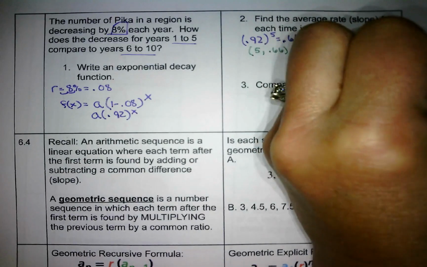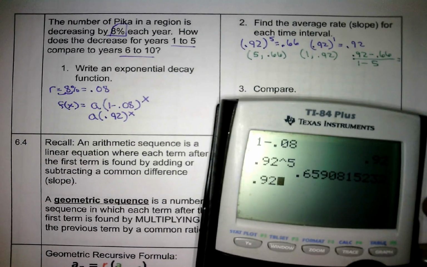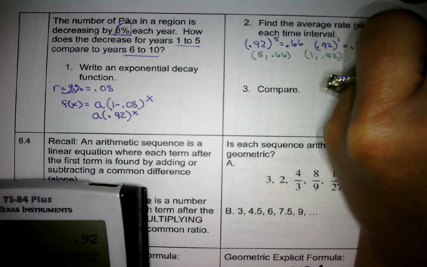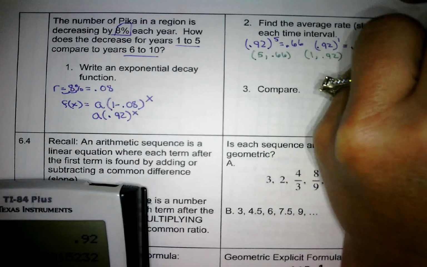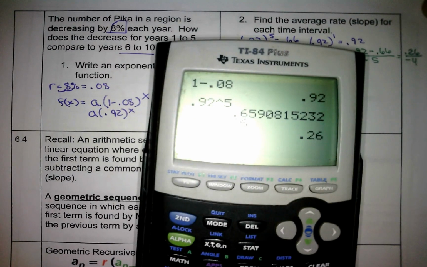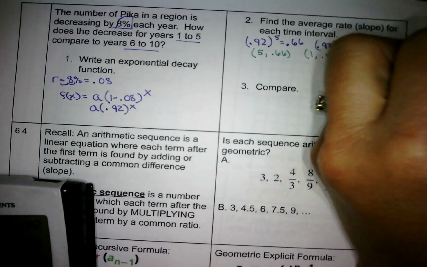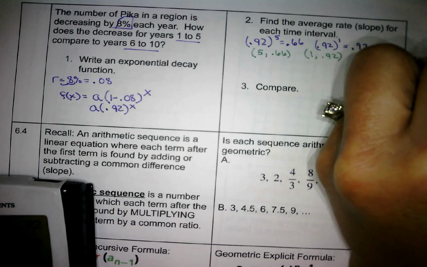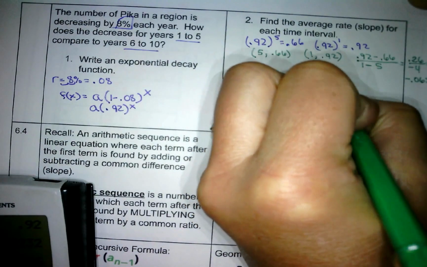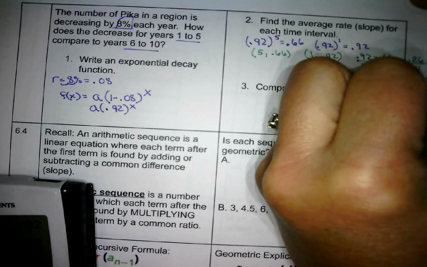So 0.92 minus 0.66 is 0.26 over -4. Now let's divide 0.26 by 4, and we get 0.065. So negative 0.065, which means there is a decrease of 6.5% each year from the years 1 to 5.